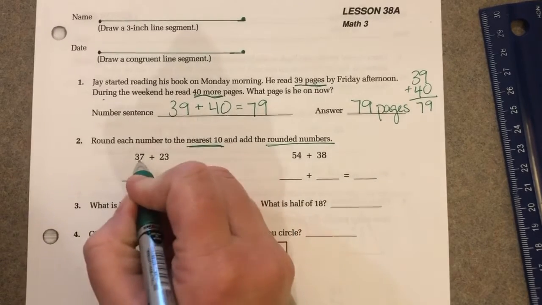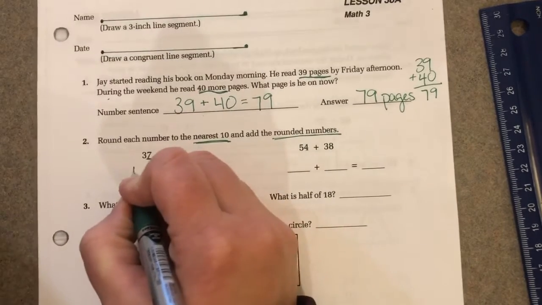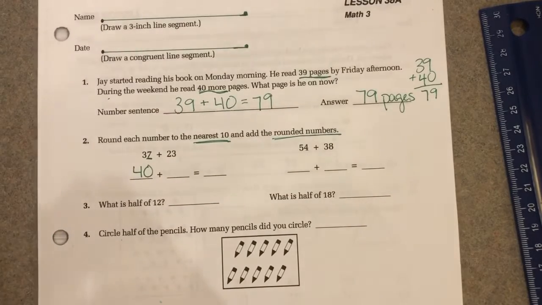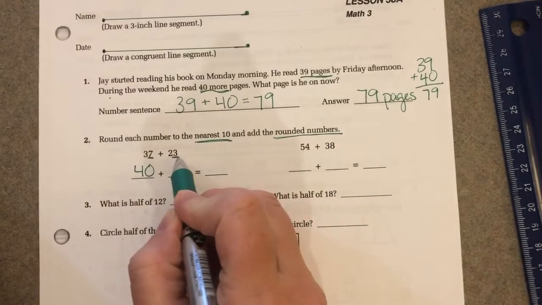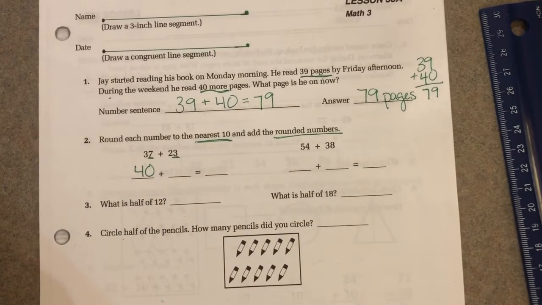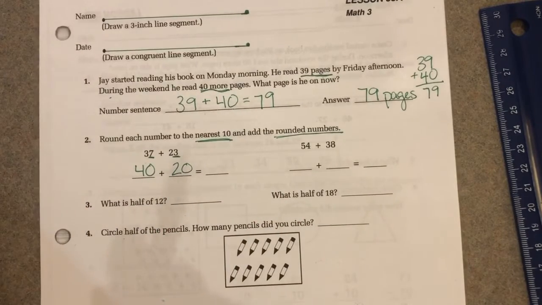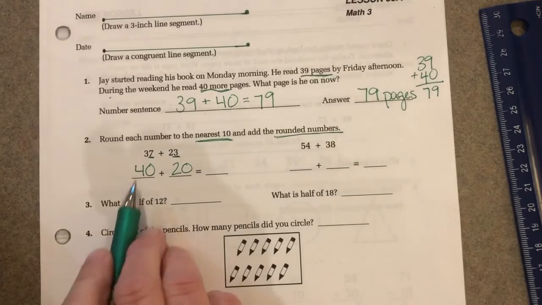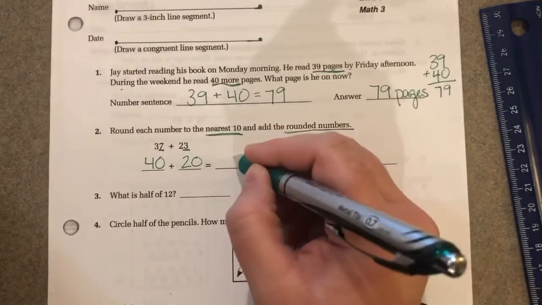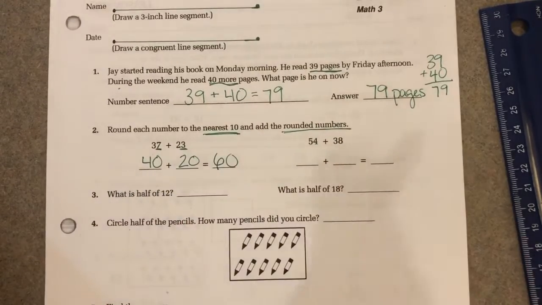37, the 7 tells us to go down to 30 or up to 40. Which one? 40. Now remember, you have a rounding page, probably the page we have used the most this year, on page 26. 23 is between 20 and 30, and 3 tells us to go down to 20. Remember, 5 and more goes up, less than that goes down. 40 plus 20, 0 plus 0 is 0. 4 plus 2 is 6.